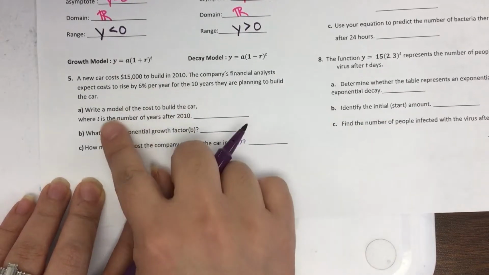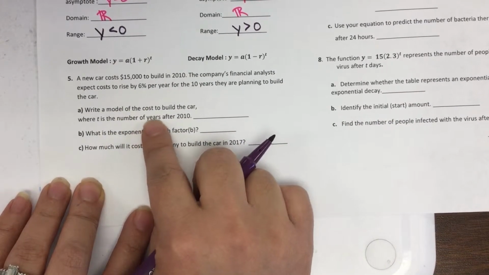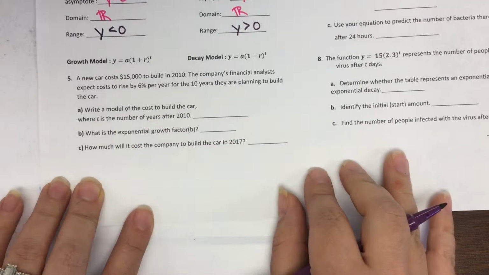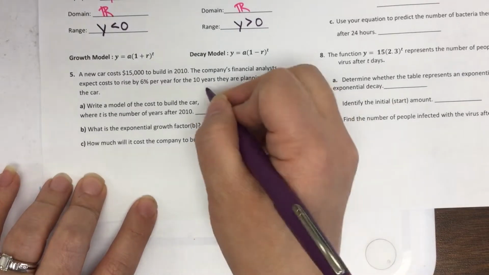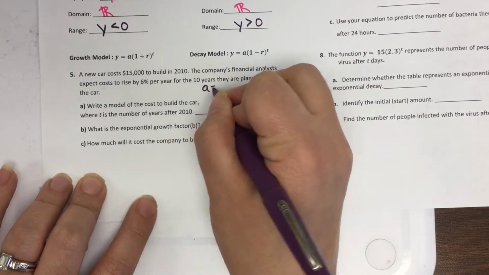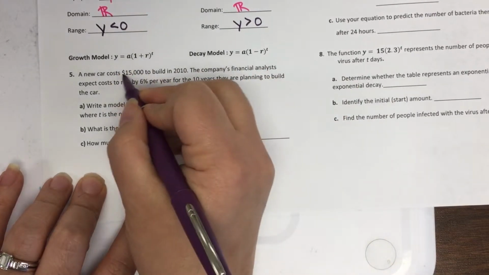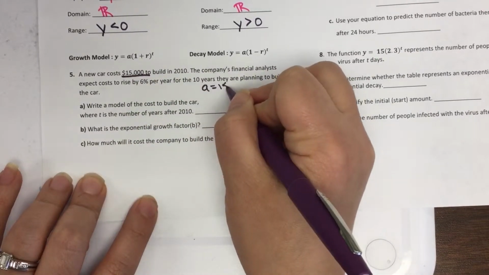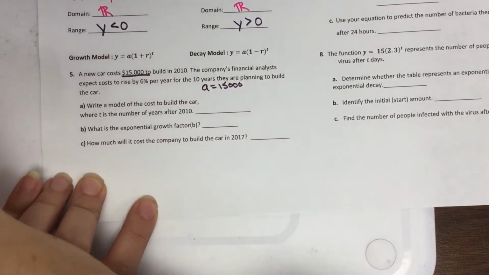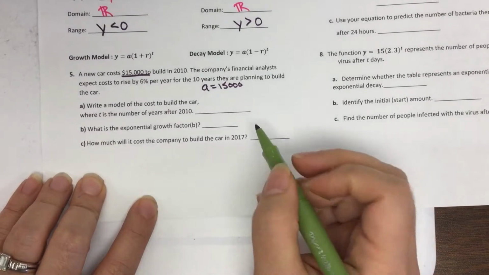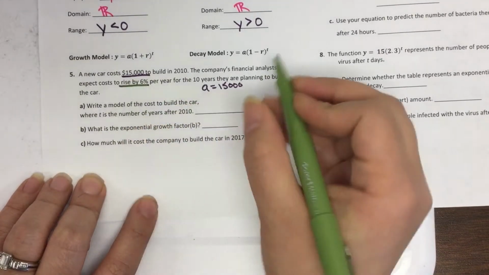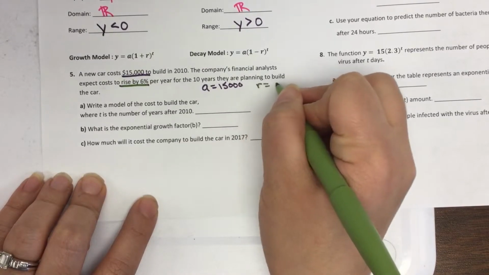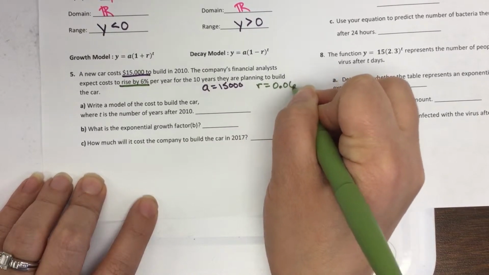Okay, so it says write a model of cost to build the car where t is the number of years after 2010. So when we're writing, we need to know what is our a value, what are we starting off with. So here the initial cost is $15,000. We also need to know what is our interest. So that's 6%. So our r as a decimal would be 0.06.